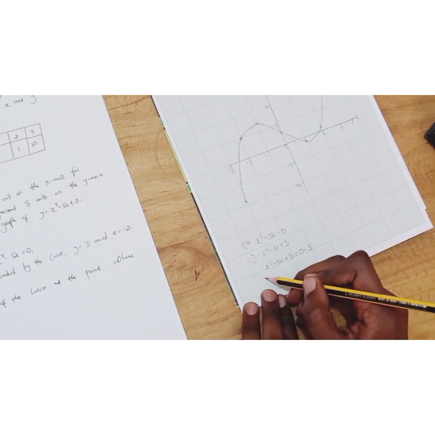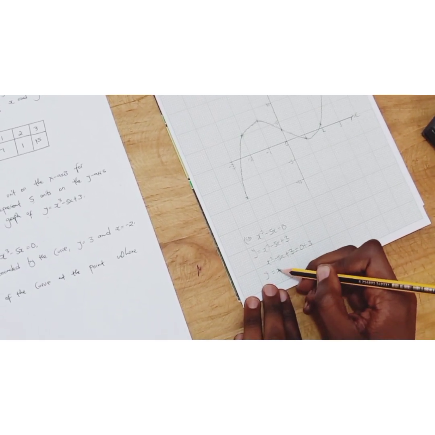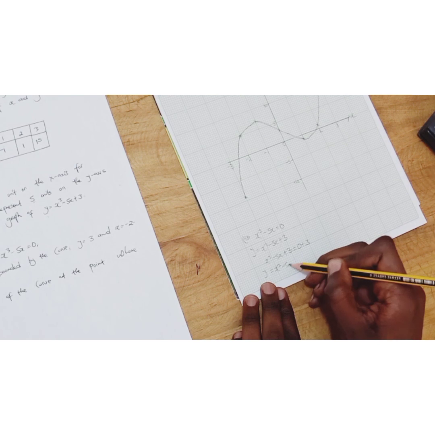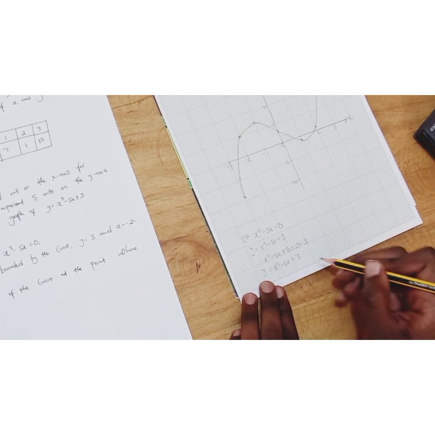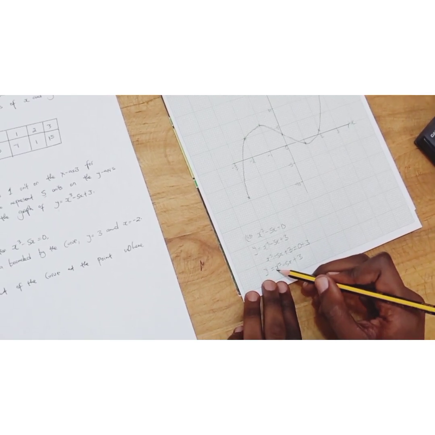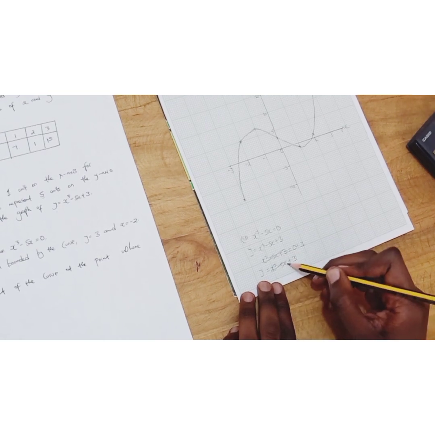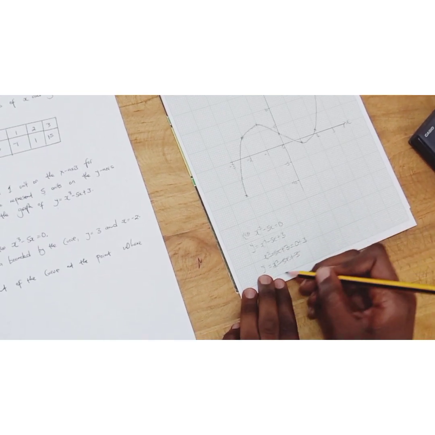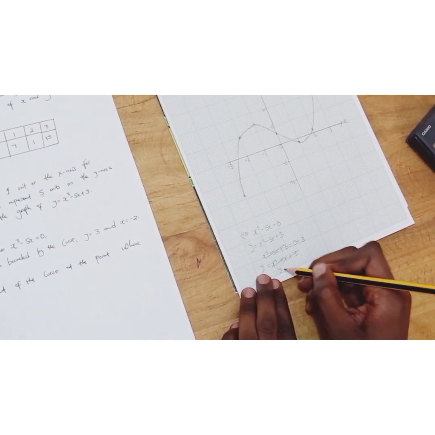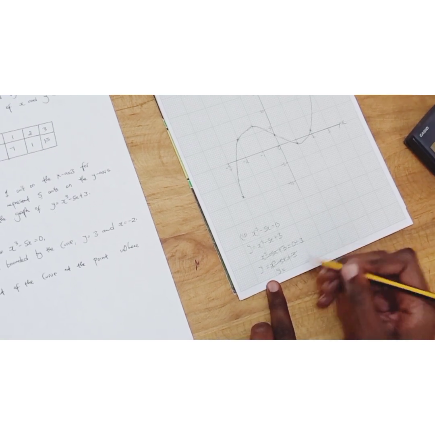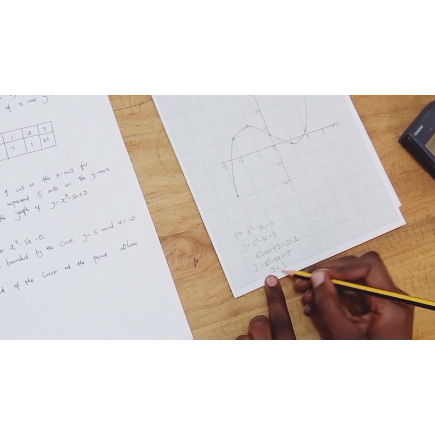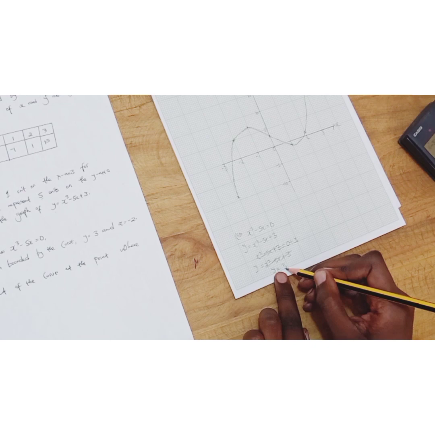And then I write my original. X to the power 3 minus 5x plus 3. So these are the same, I cancel them. You see, I cancel. So what do I have remaining? I have remaining y is equals to 0 plus 3 is 3. So y is equals to 3. That's what I have remaining.